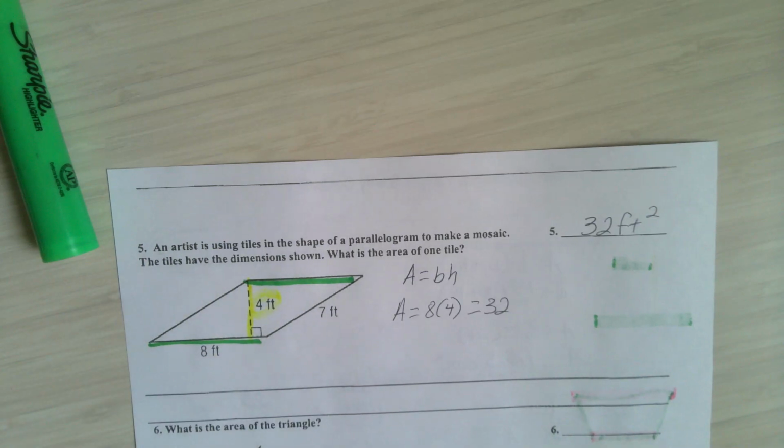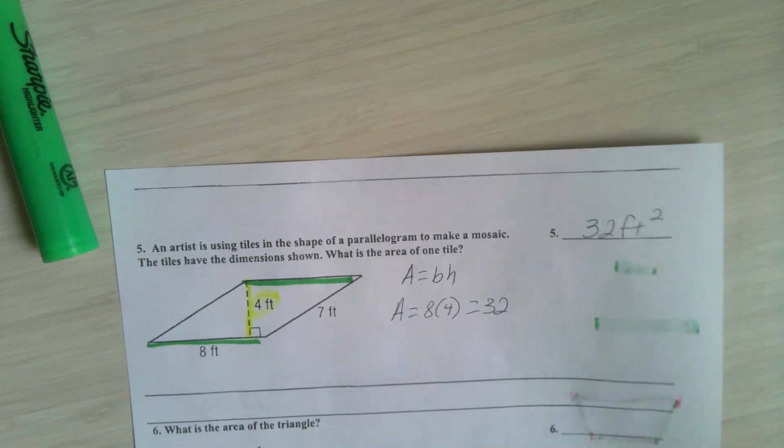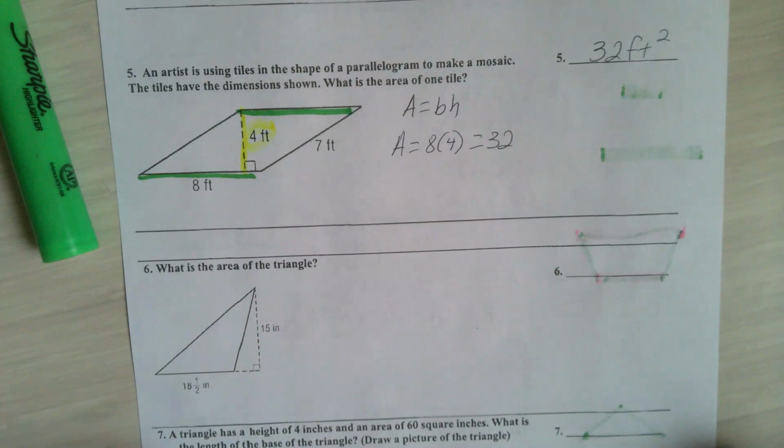On the test tomorrow, if you want to bring a few highlighters to help you, you're more than welcome to use highlighters on your test and a calculator. Okay? Everyone good? All right, let's go on to the next one.